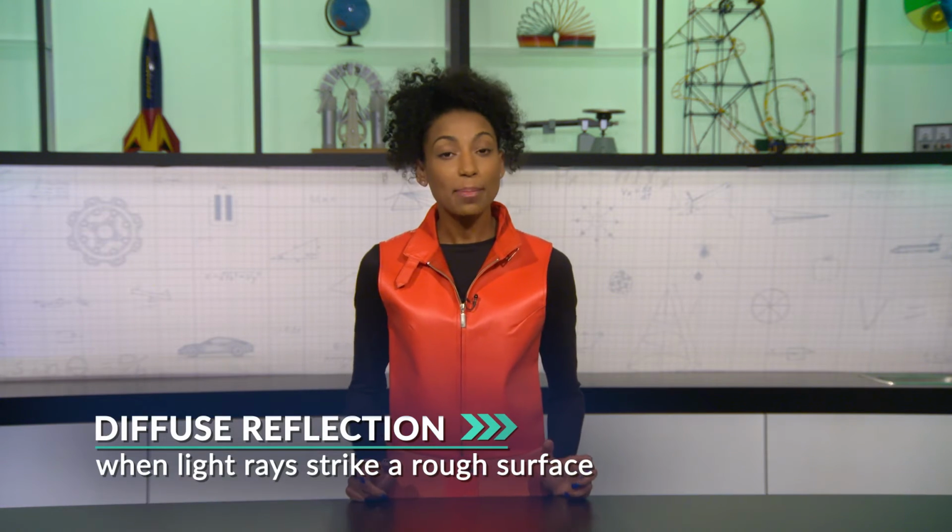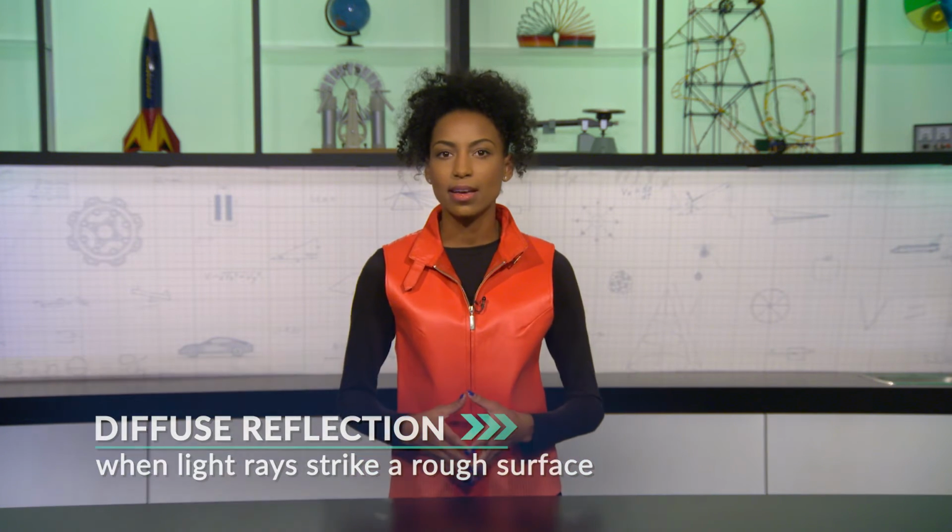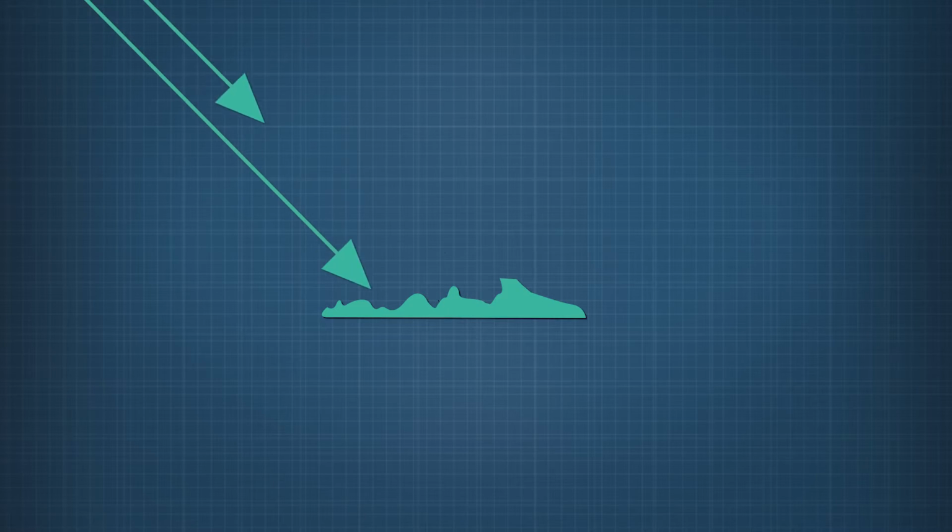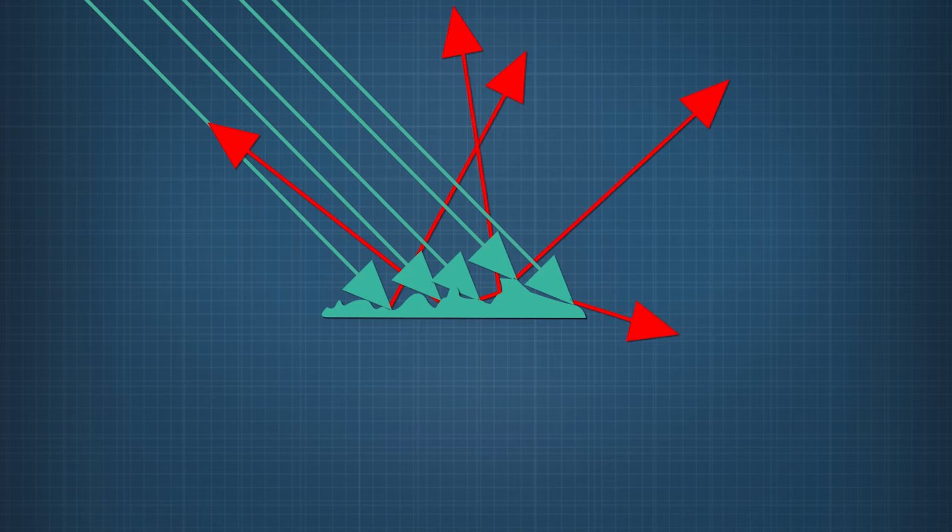So that's specular reflection. The other kind of reflection is called diffuse reflection, which happens when light rays hit a rough surface. That could be wood, cloth, or the leaves of a plant. The roughness of the material means that each individual ray hits a surface that has a different orientation. The normal line at the point of incidence is different for different rays because of the irregularities in the surface. That's why the light rays are reflected in many different directions, but these rays still obey the law of reflection.